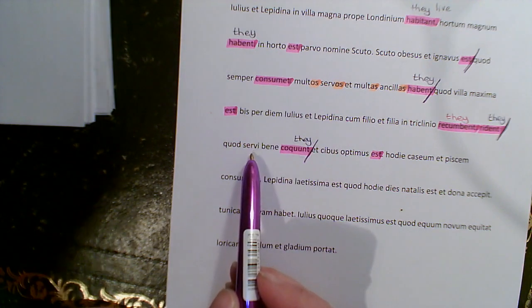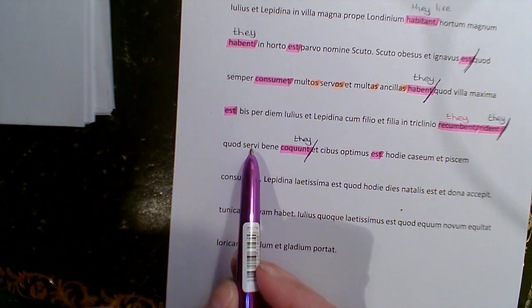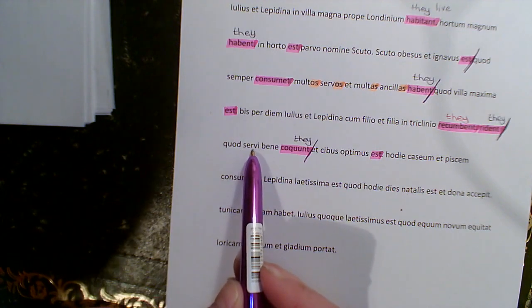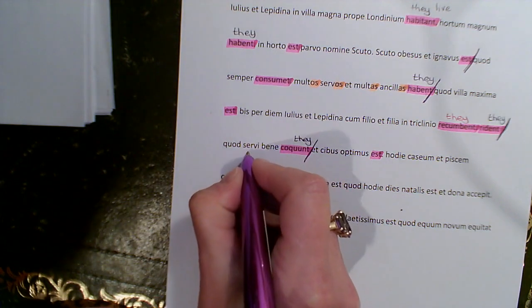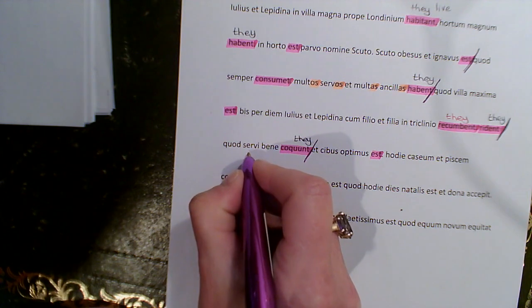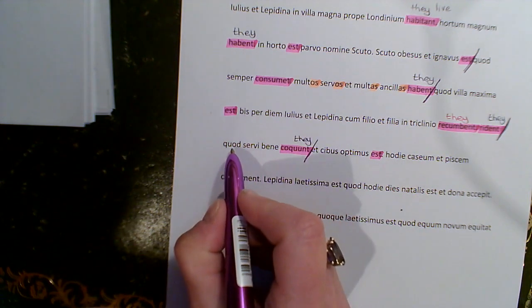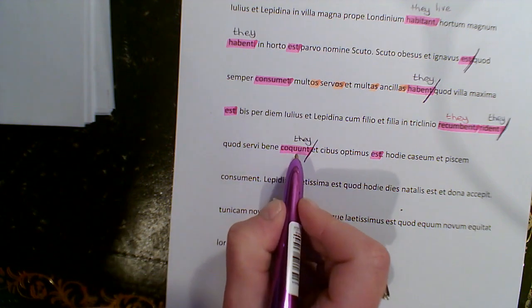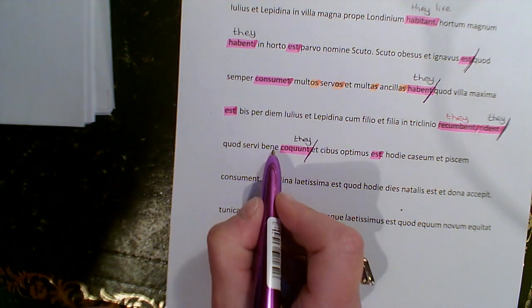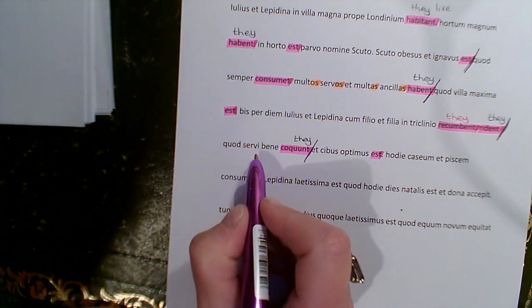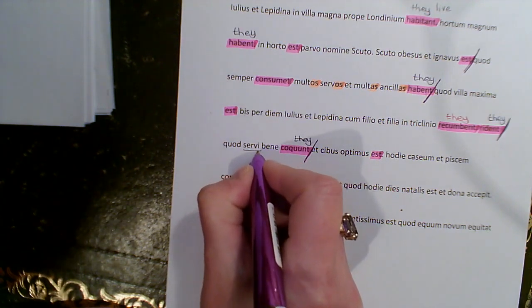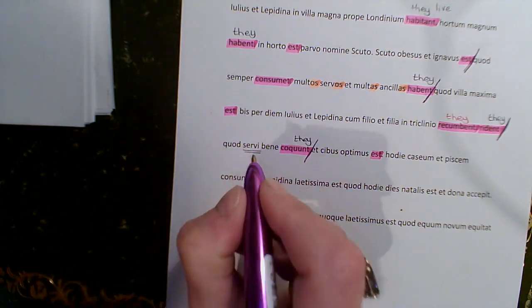So is it they or is there somebody else? So we have a look here. We've got the word servi. Okay. Servi from servus, meaning slaves. And so who is doing the cooking? The slaves. Because the slaves, what do they do? They cook well.